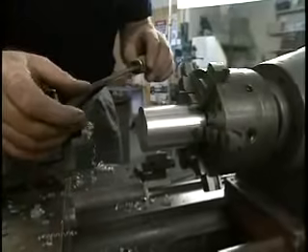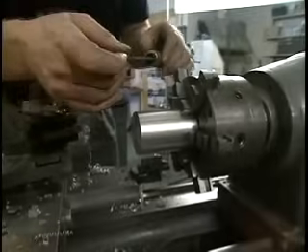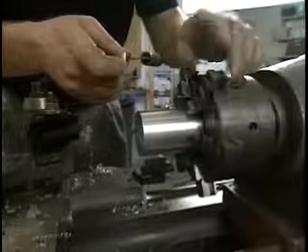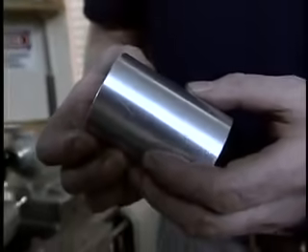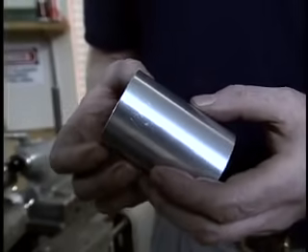Be very careful with a file. With shorter parts, it's very easy, if you're not careful, to get part of the file caught up in the jaws of the vise. I have a piece of stock here, slightly larger in diameter than the finished diameter of the part that I'm going to be making.